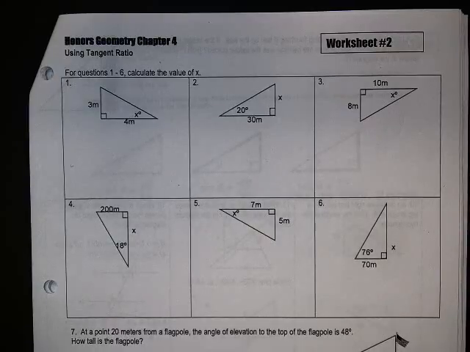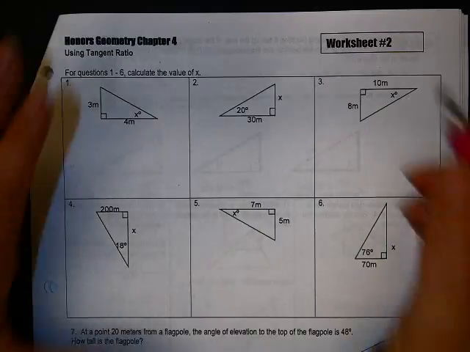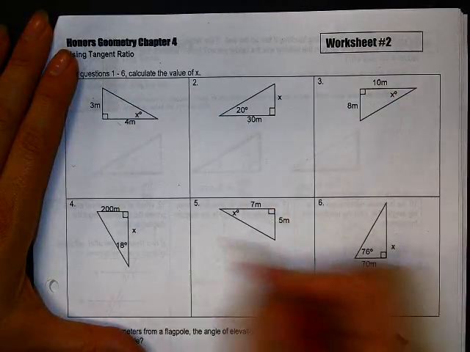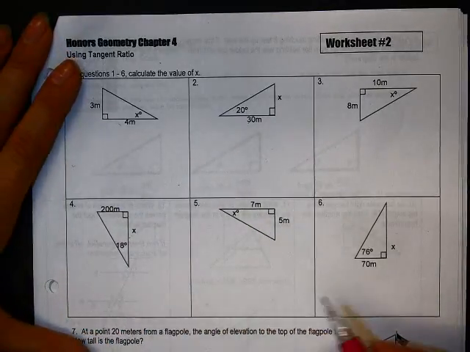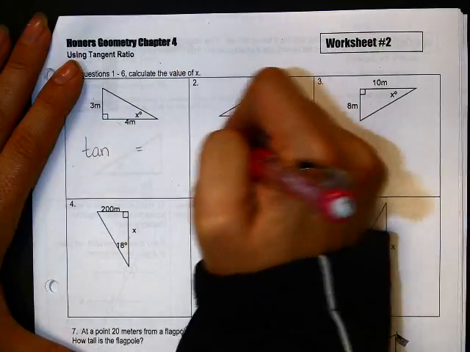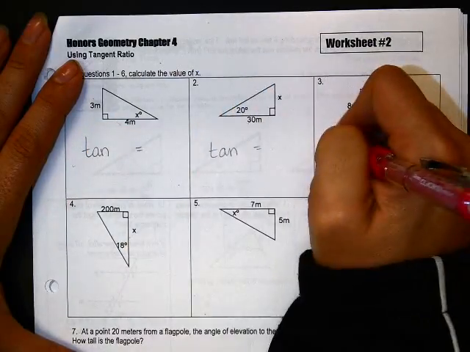All right, you're here to practice, so make sure you have your calculator out and ready to go. All of these are right triangles, and all of them are using the legs of the right triangles, so they're all going to be tangent. I'm going to have us just start setting up our tangents for all of these.